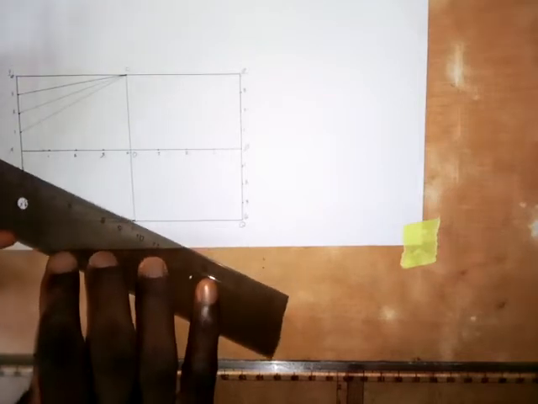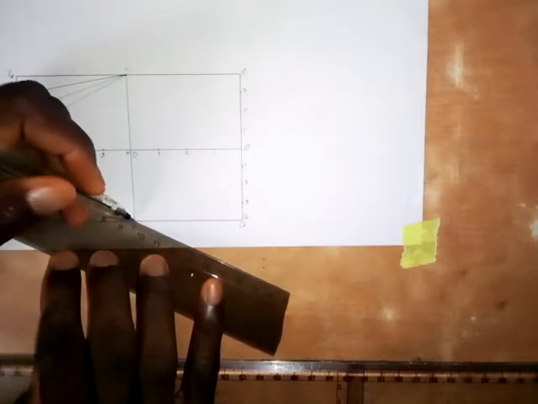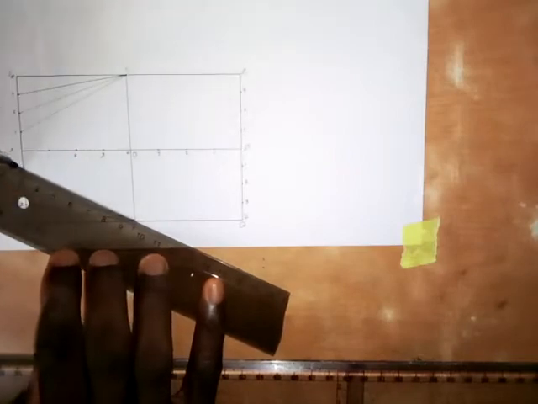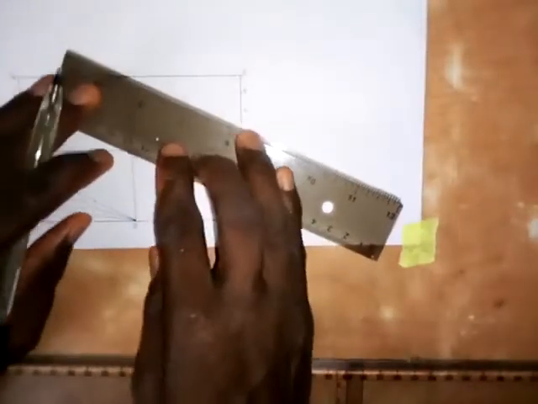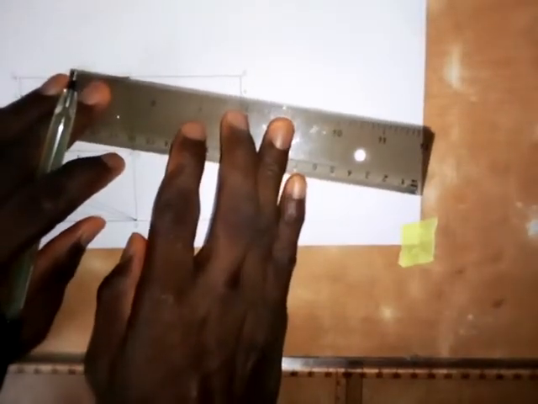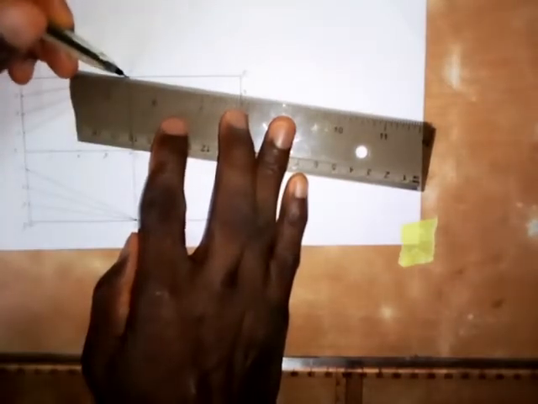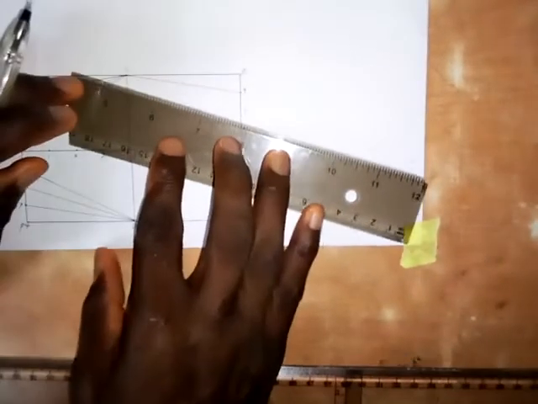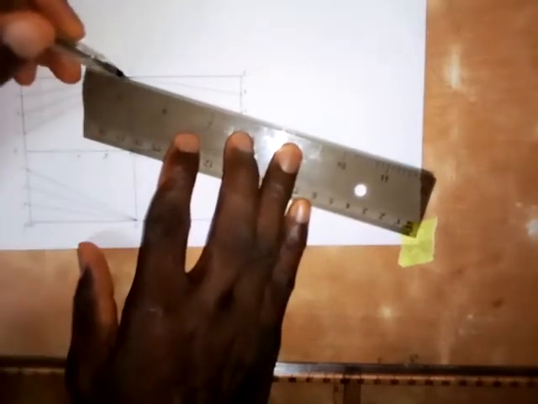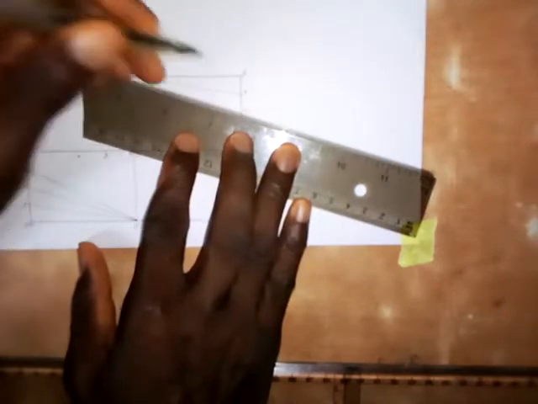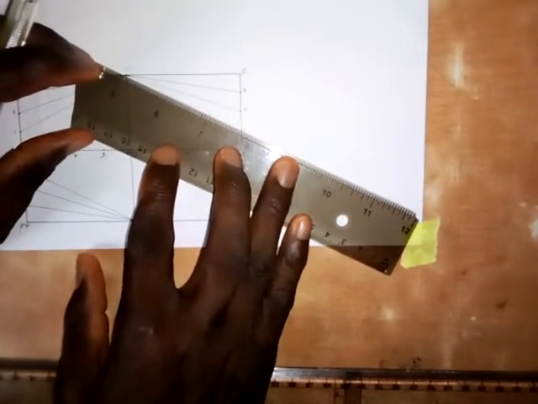And then from D to 1. Okay, then from C to 3 on this side, from C to 3 on this side, and from C to 2, from C to 1, from C to 1.